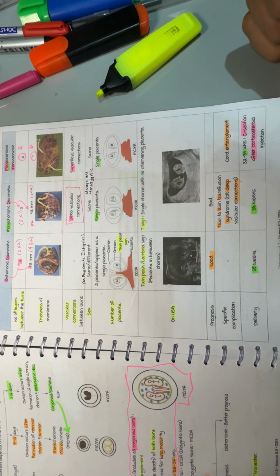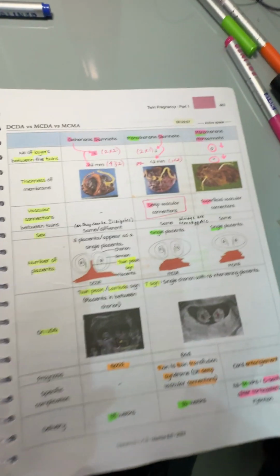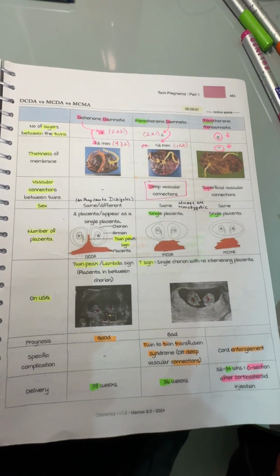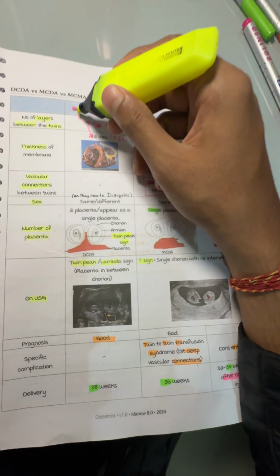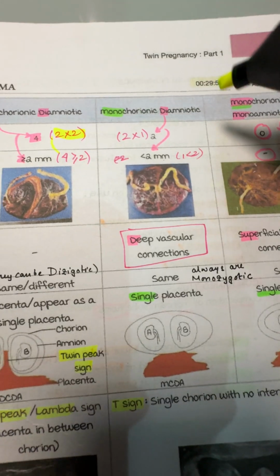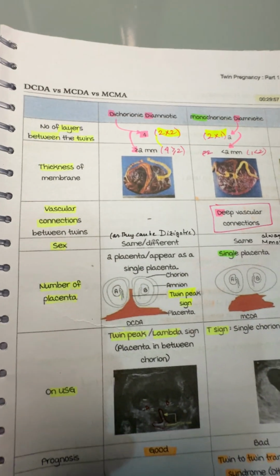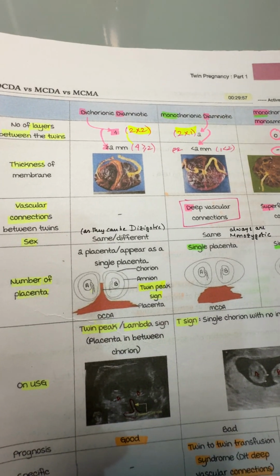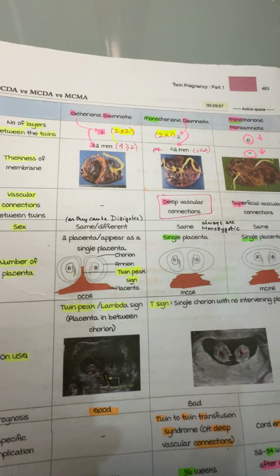Regarding this table, you can pause it and see it in detail for your own reference only. But the thing of importance here is that in dichorionic, the number of layers is 4, so 2:2, that is 4. And in monochorionic, it's 2:1, that is 2. And the thickness is also more for 4 than for 2. We can write it like that.